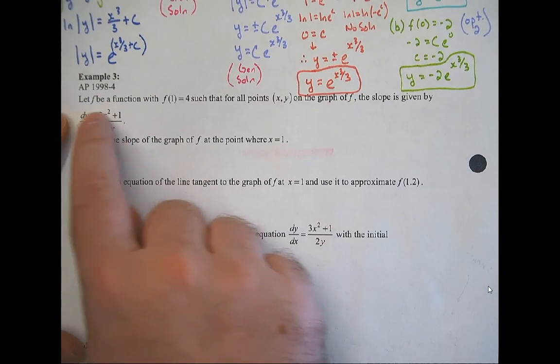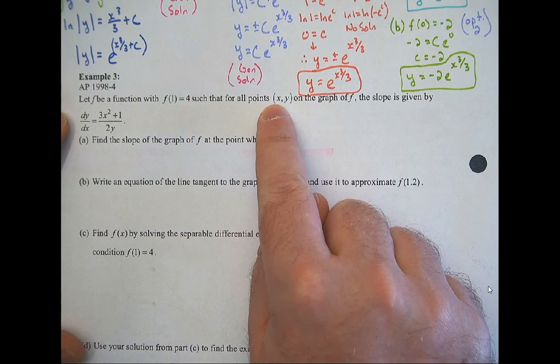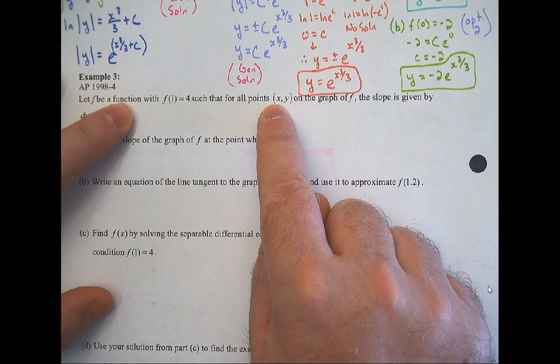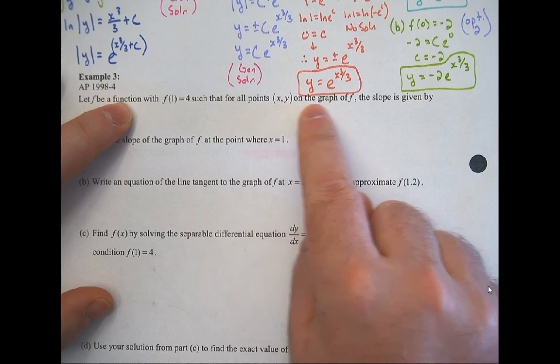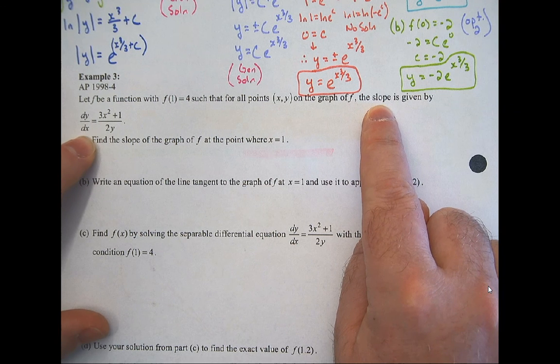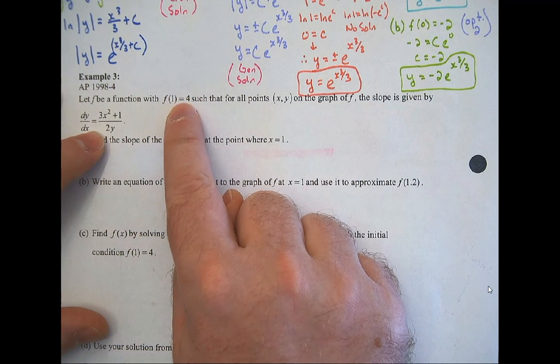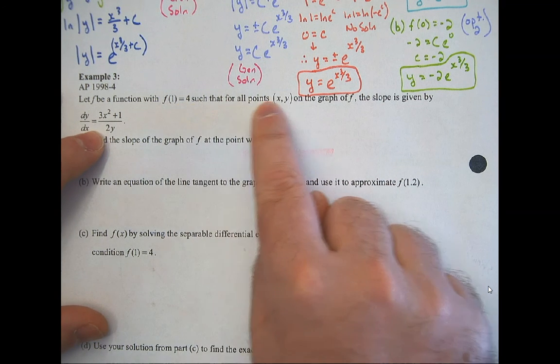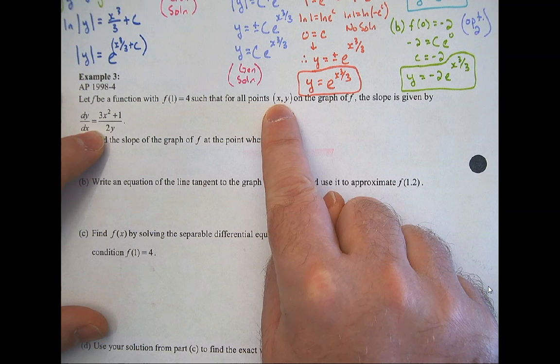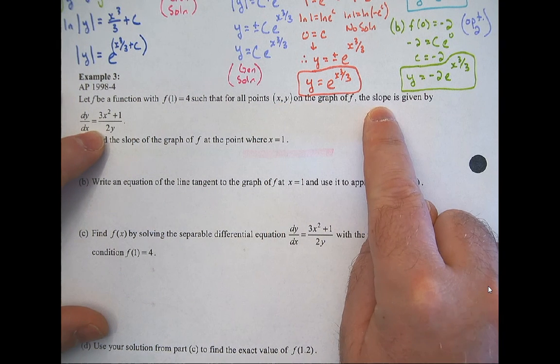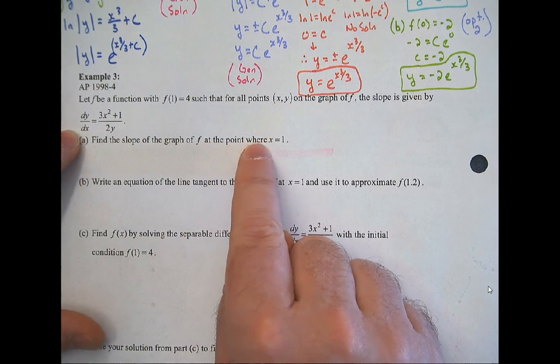Anyway, let this be my initial condition. Okay, so f is the function whose slope is given by this. So this is the equation for all the slopes, all right? Does that make sense? They only gave me one initial condition. They only told me 1 point. This is the point 1 comma 4. F is all of these points, x and y, where the slope turns out to be this. So find the slope of the graph at the point where x equals 1.